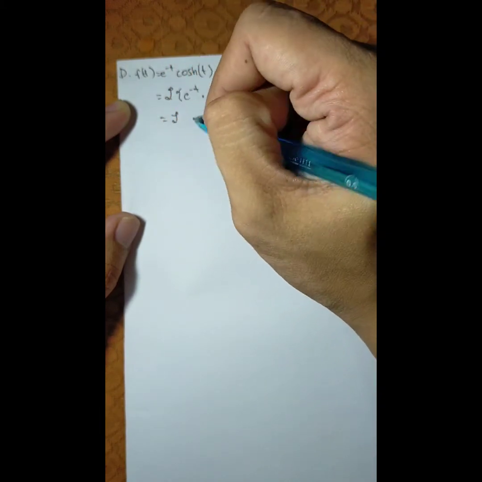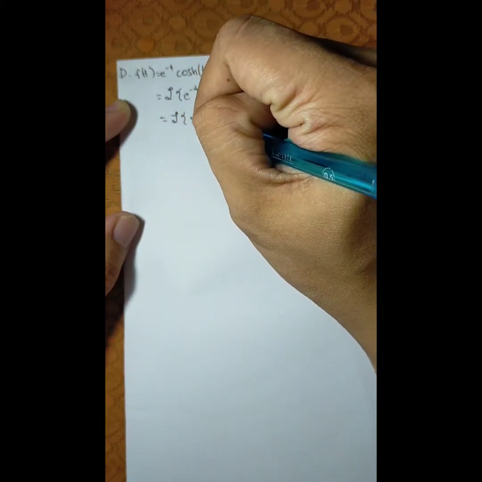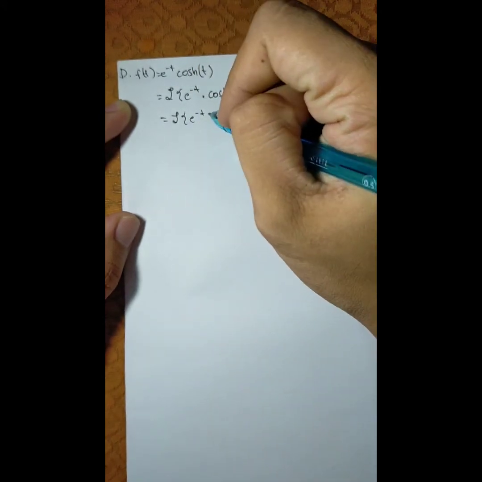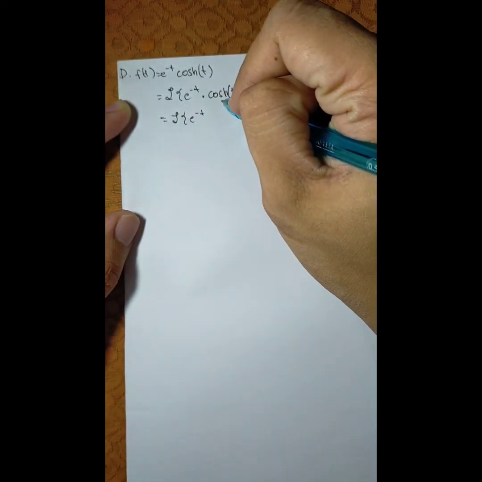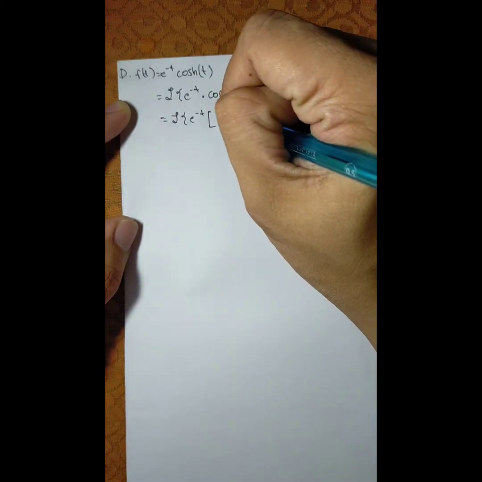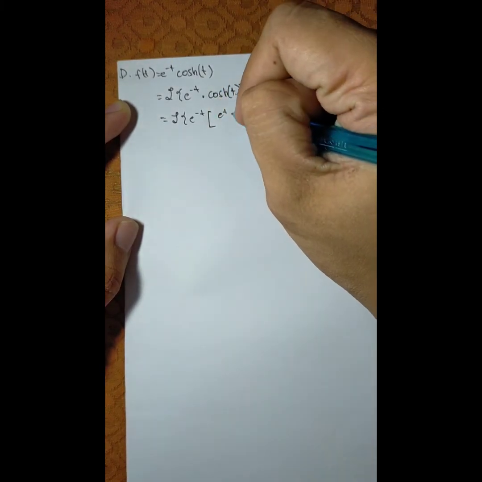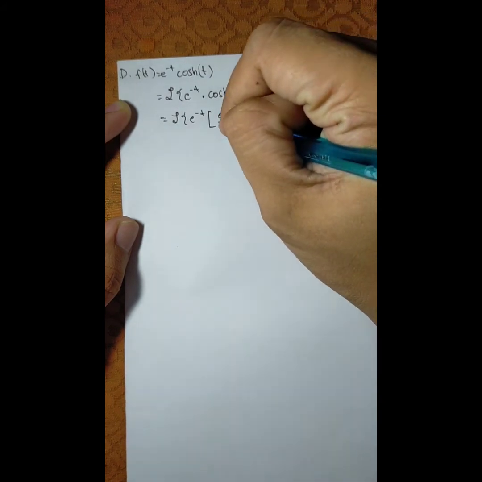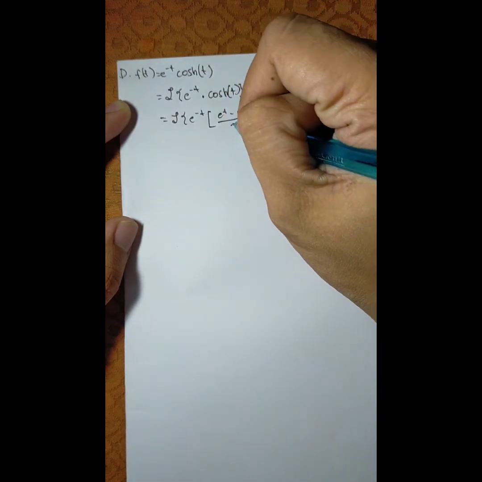And then hyperbolic cosine of t is equal to e raised to t plus e raised to negative t over 2.